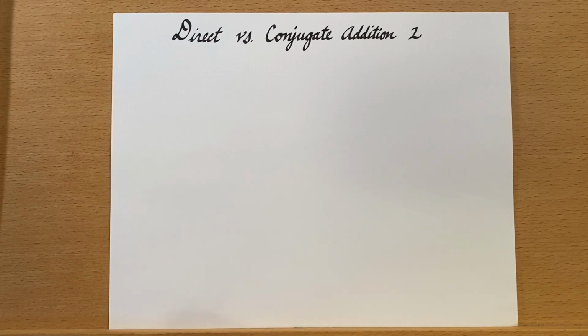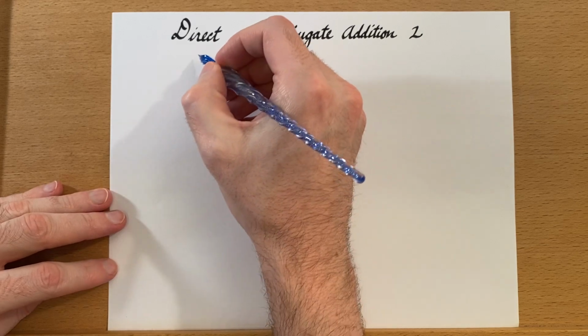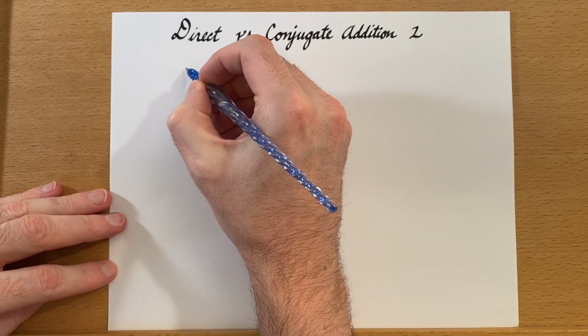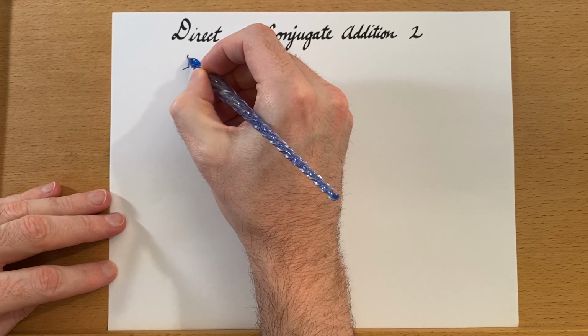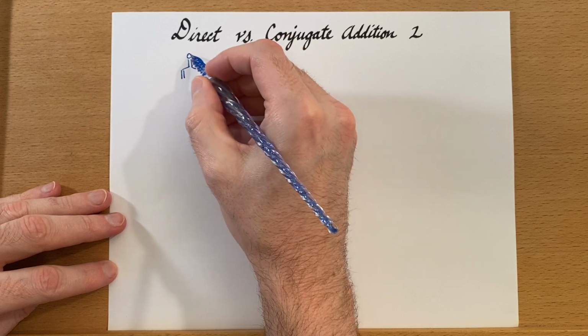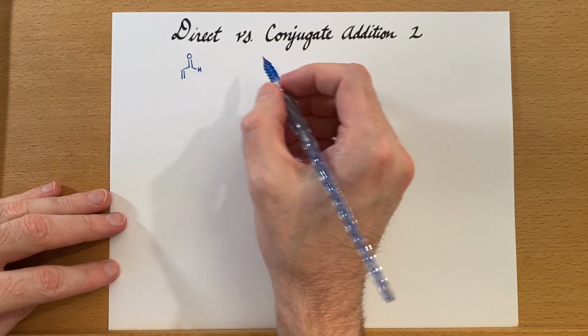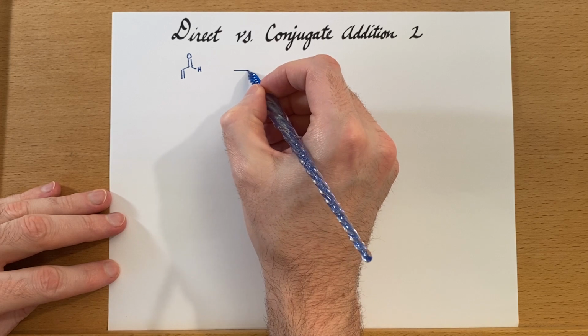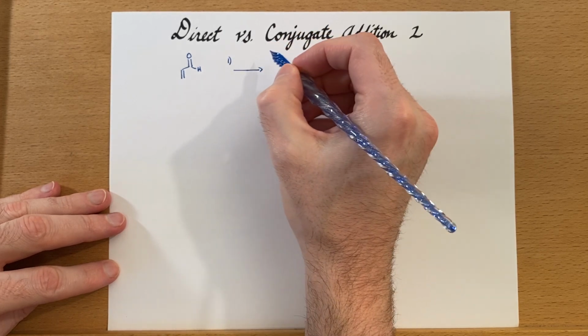Let's continue our discussion on direct versus conjugate addition. And I'll have some examples here for us to look at. So let's go with the simplest example of a conjugate addition. We'll just have pretty much the smallest molecule we can to test this out. And in this case, we're going to use a strong nucleophile, like a Grignard.